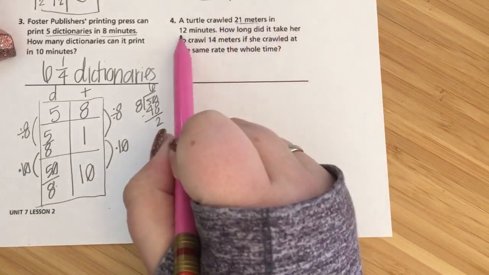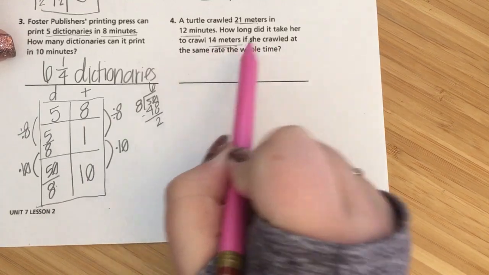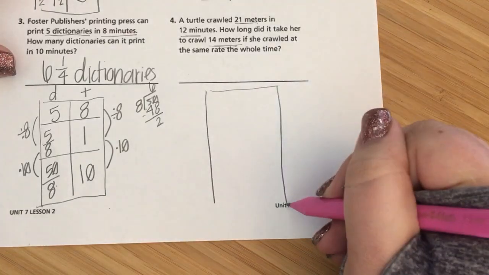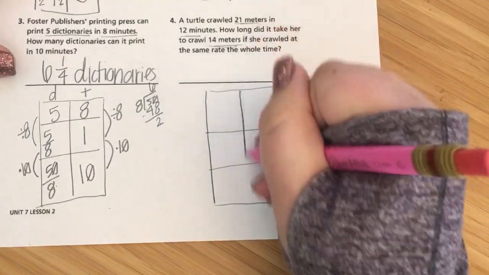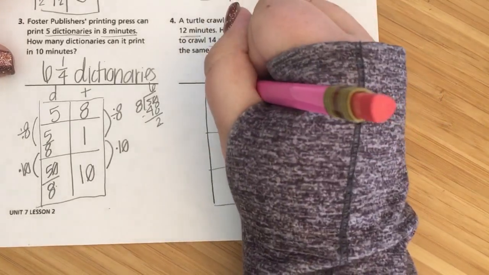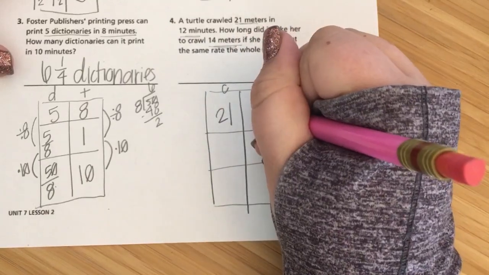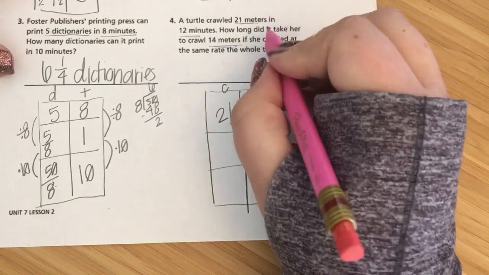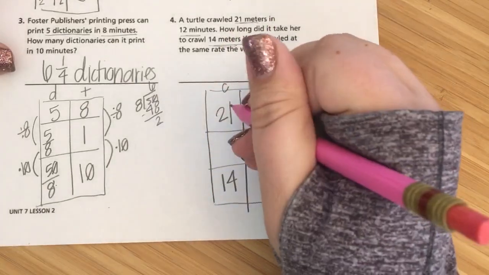A turtle crawled 21 meters in 12 minutes. That's faster than I would go. How long did it take her to crawl 14 meters? If she crawled the same rate. 2 columns, 3 rows. We set it up in meters and minutes, distance and time. So she crawled 21 meters in 12 minutes. We want to know how long it took her to crawl 14 meters.